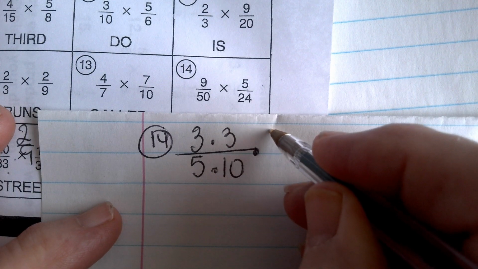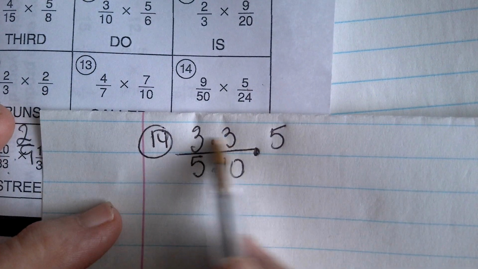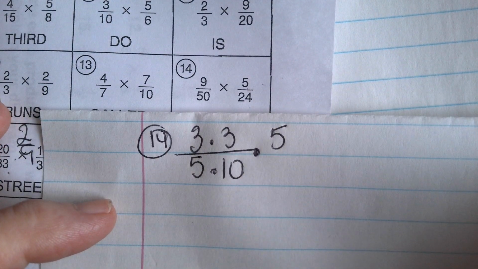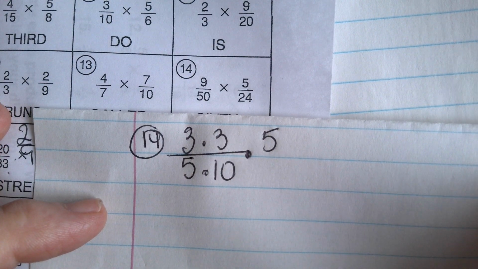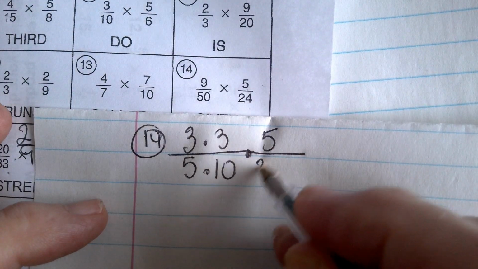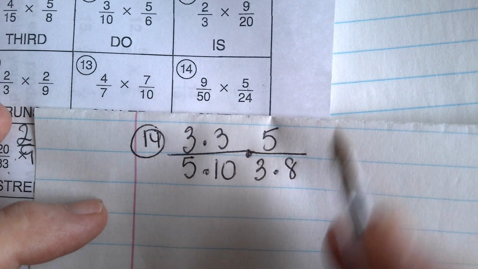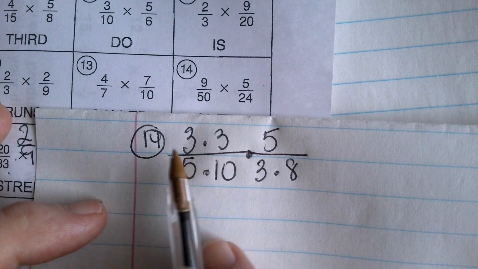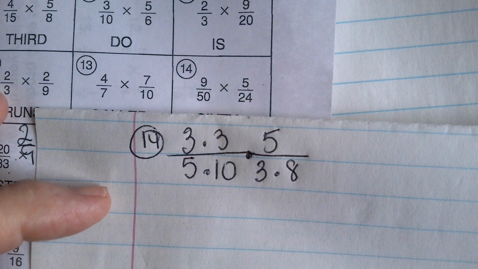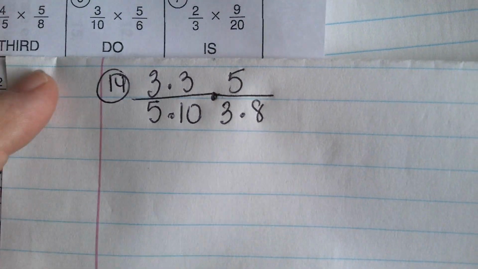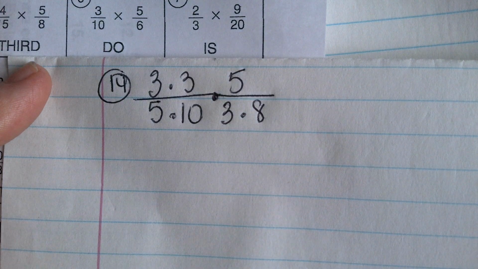Now, here's an important question. I see 3s on top. So how do you think I should break up the 24? 8 and 3. Make it with a 3. So I'm going to make it 3 times 8. I don't want to make it 2 times 12 because that doesn't help me cancel out. So now that we have that, you can mark off the 3. Does everybody have that?